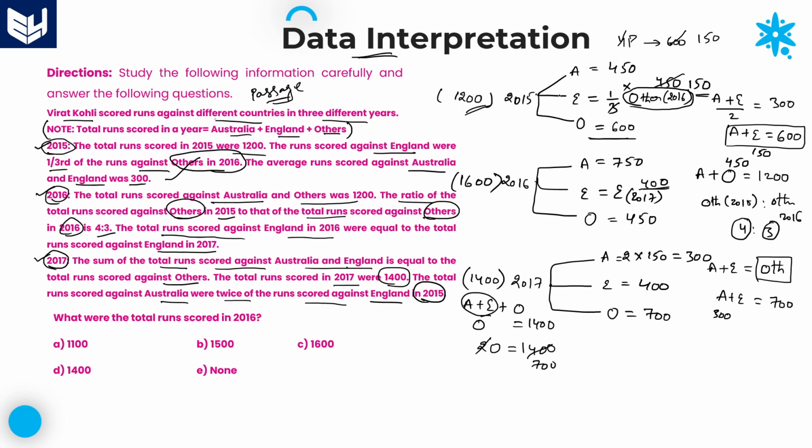Australia in 2015 450, 2016 750, 2017 300. England 2015 150, 2016 400, 2017 400. Others 2015 600, other countries in 2016 450 and in 2017 700. These are all the values which we calculated from the given caselet data interpretation.